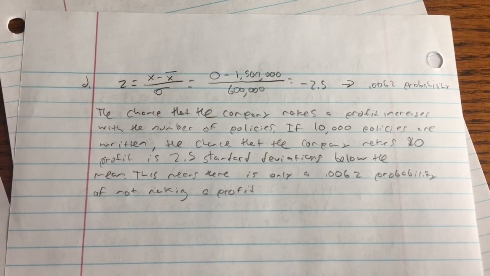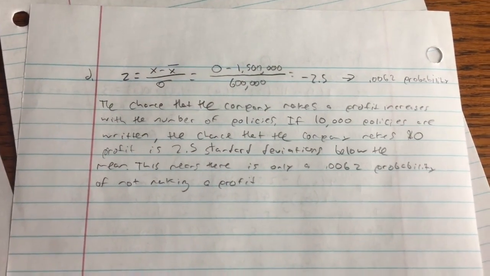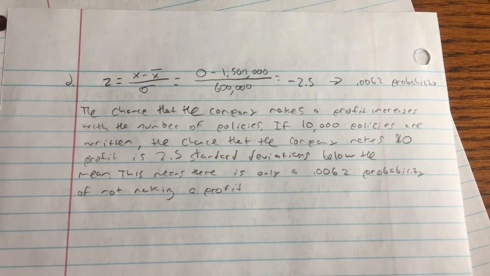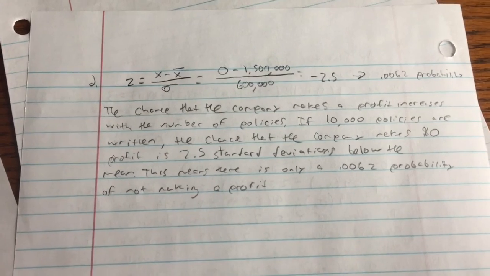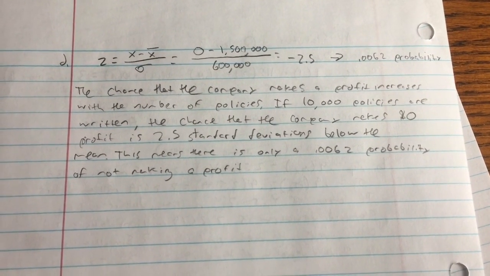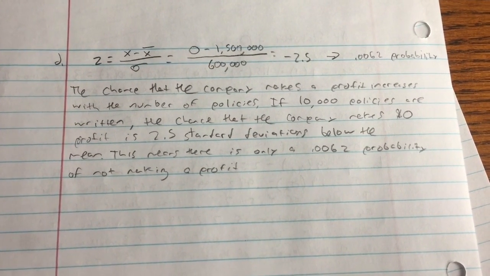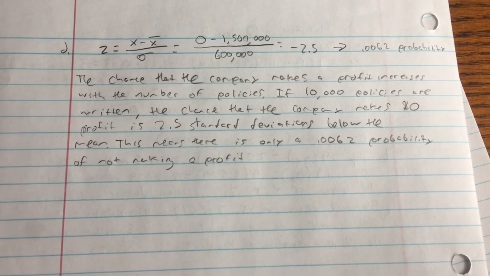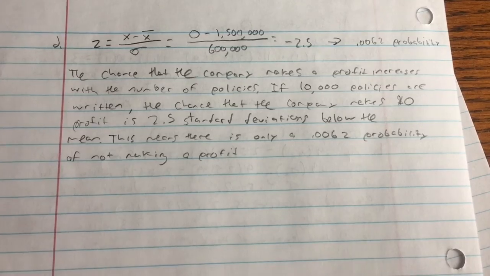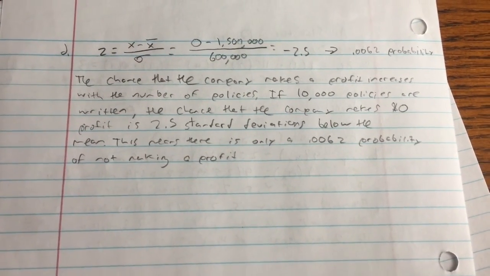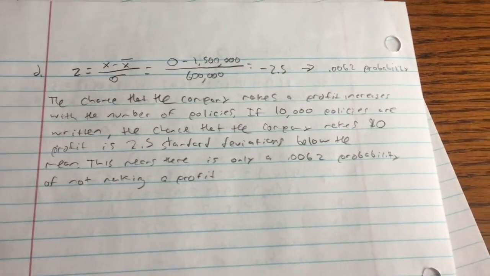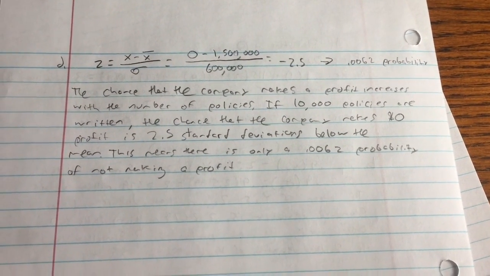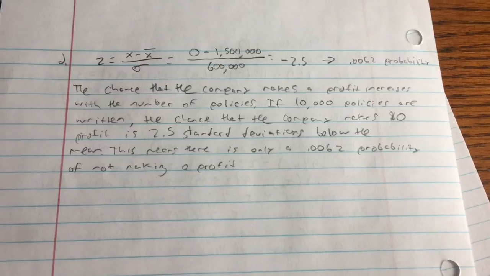But when you have 10,000 now, and we have our new mean and standard deviation, we get a Z-score of negative 2.5, which is very much below the mean. So if they do sign 10,000 policies, the chance that they'll make $0 or no profit is 2.5 standard deviations below the mean, which means that there's a 0.0062 probability that they won't make a profit.